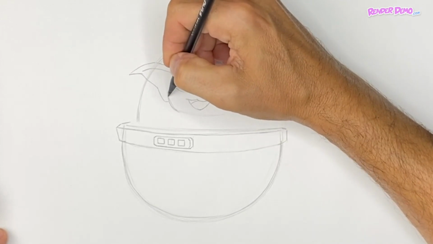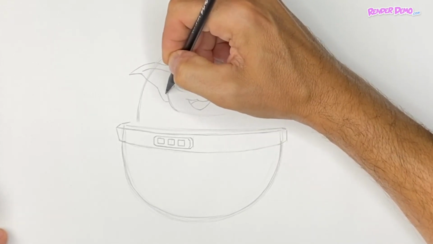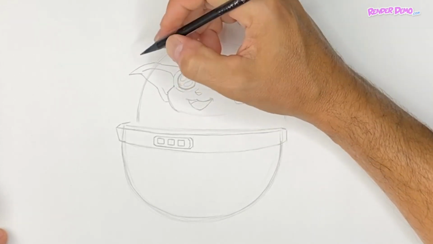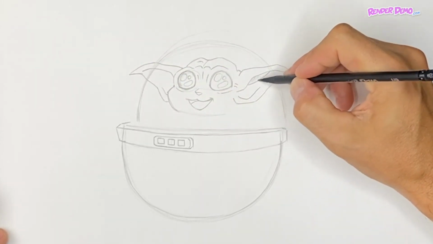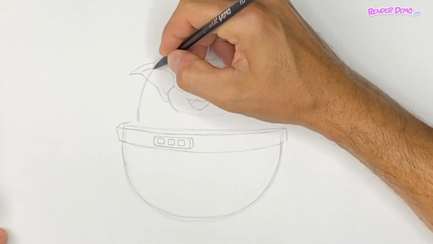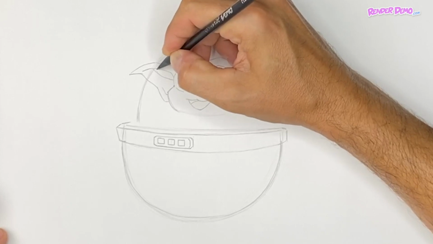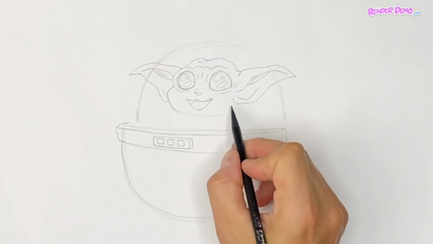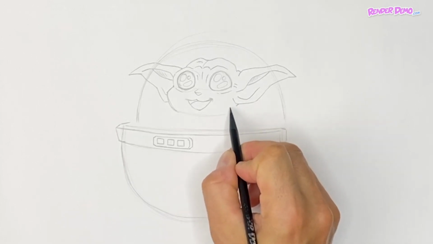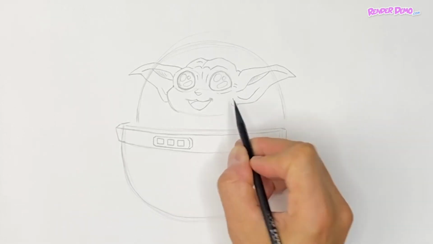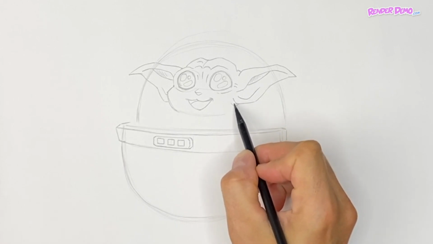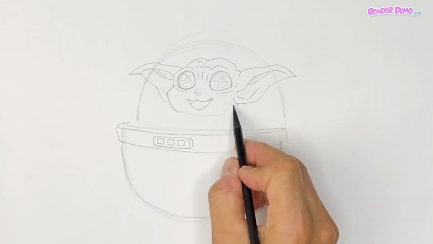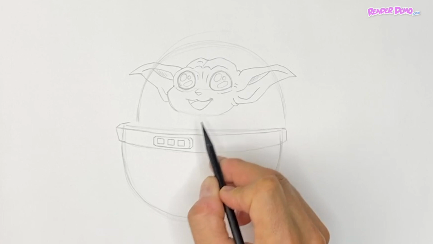And then down below here, we'll have a line that comes up just a little bit. And then we'll have this curve on the other side, right like that. And then this, again, this will be filled in black. Now back to this other side of the ear, we'll just create a little shape under there, extra piece of folded skin, and then a curve back to the left like that.